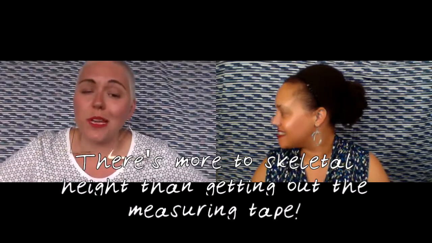So the next time you write down your height on a form, remember that it's not just a question of measuring a skeleton top to tail.